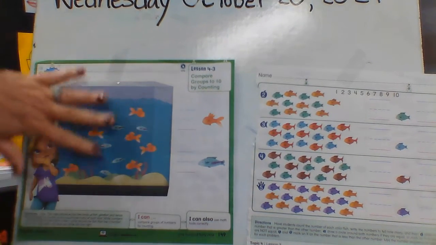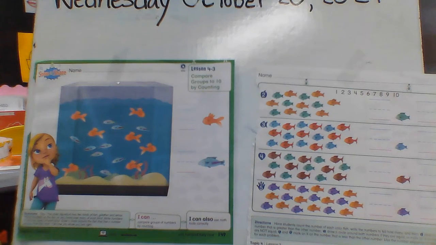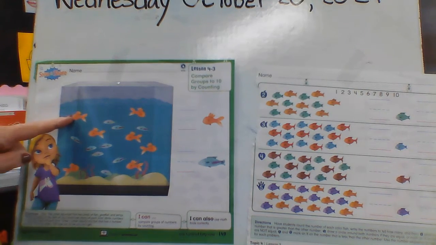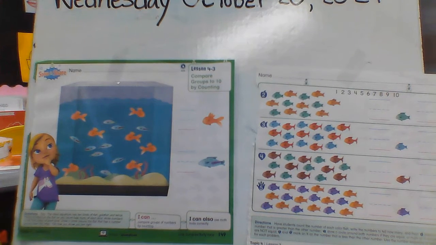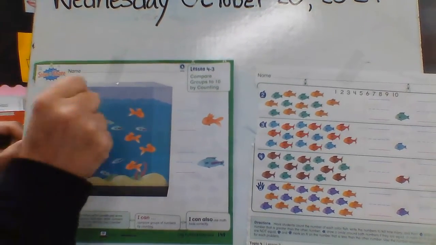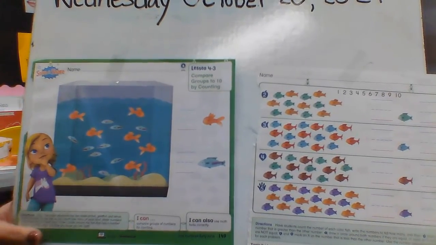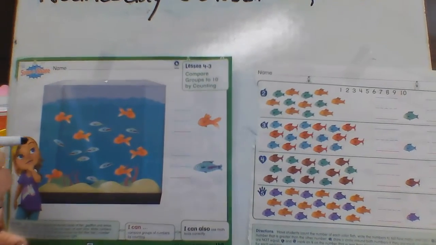The class aquarium has two kinds of fish, goldfish and tetras. We're going to count each fish to show how many of each kind. If we were in the class, we would have counters to put on top of each fish. But since we don't, we're just going to mark it with our pencil.